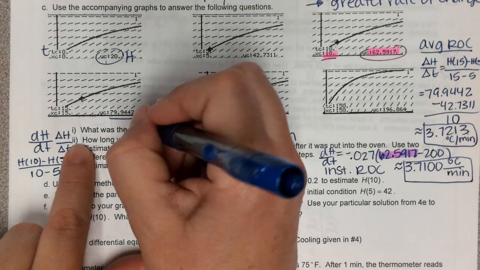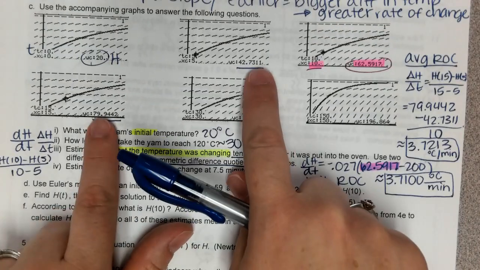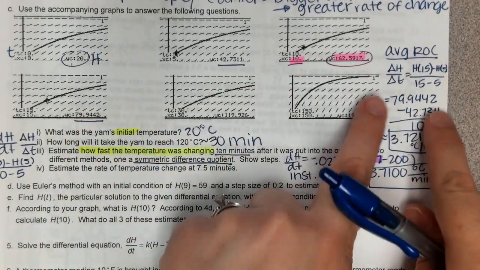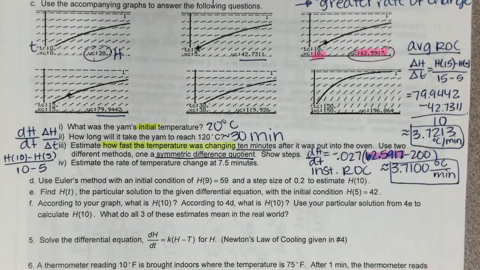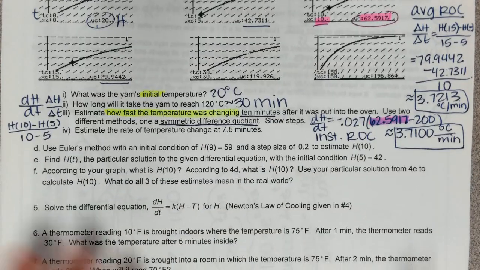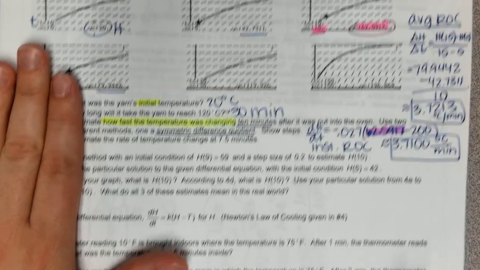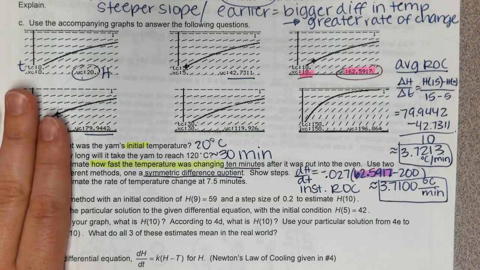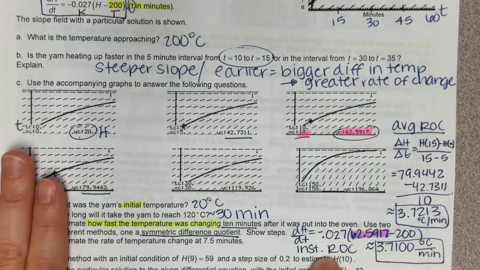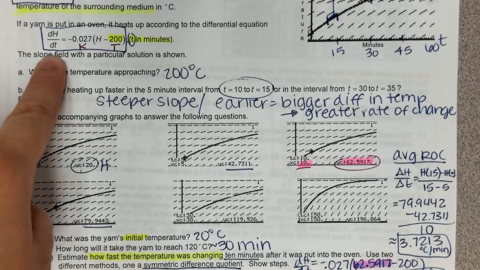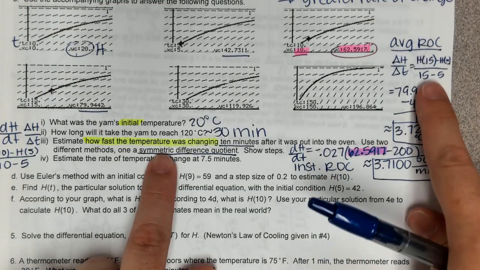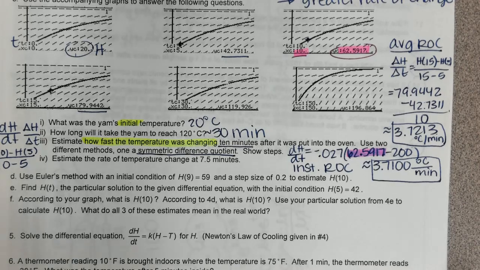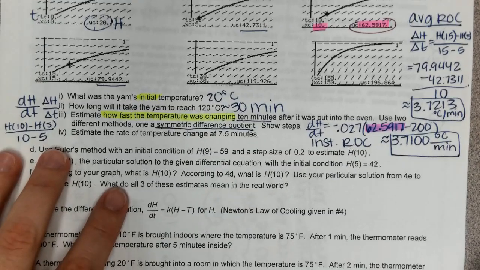So I did the 15 and the 5. I pulled these two temperatures and subtracted them here, and then these two times and subtracted them here. Over here I was getting ahead of myself. Does anybody have any questions about those two methods? What equation do I use to find the instantaneous rate of change? The top one. 1.1. The differential equation, the derivative, right? And then to find the symmetric difference quotient, you're just doing slope. Okay. Symmetrical subtraction.